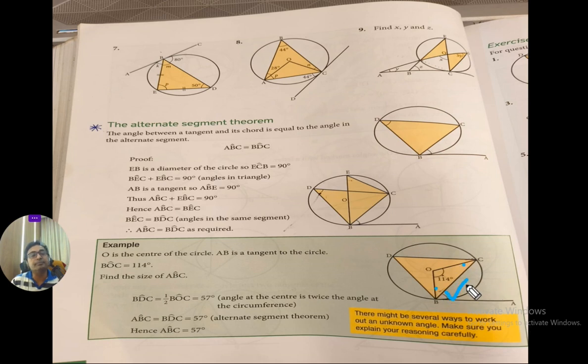What about this angle? Now OB is perpendicular to AB. So the entire angle is 90 degree. And this smaller part is 33 degree. So 90 minus 33 is 57 degree. That means this angle is 57 degree. Clear?